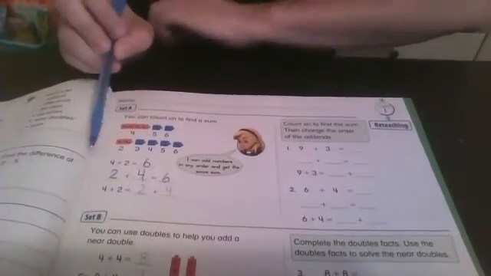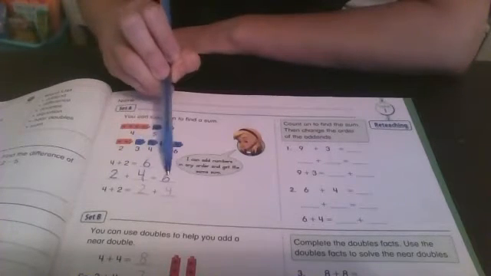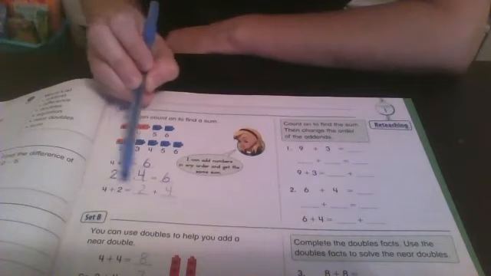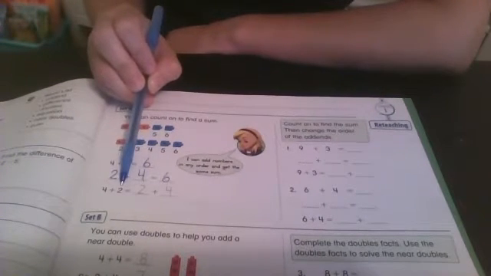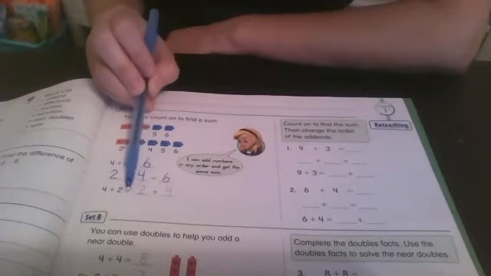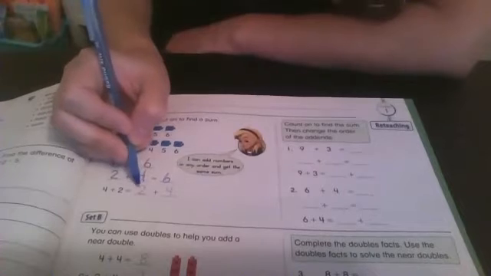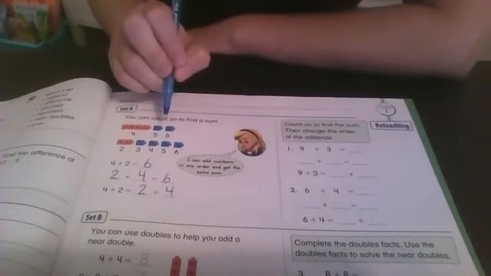Okay, now because we know that those 2 equations have the same sum, they both equal 6, another way that we can think about it is to say 4 plus 2 equals or is the same as 2 plus 4. Sorry, I'm going to fill that in, 2 plus 4, okay?